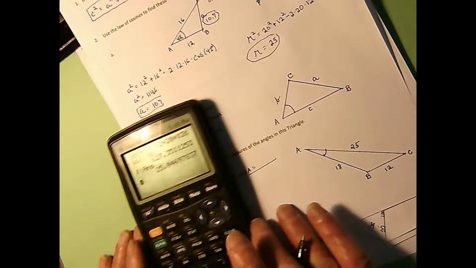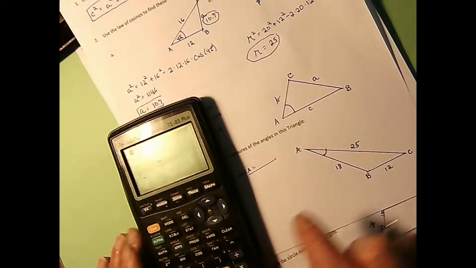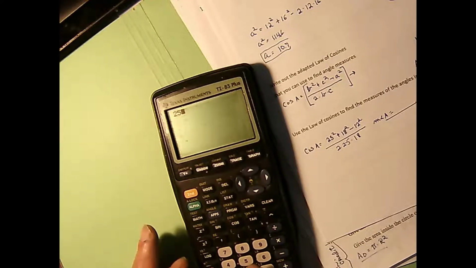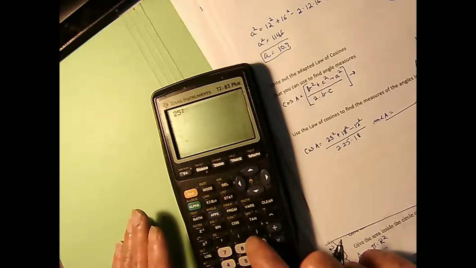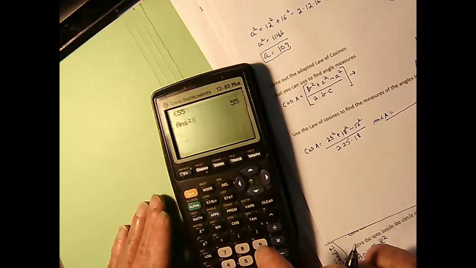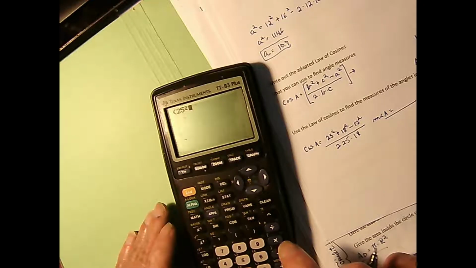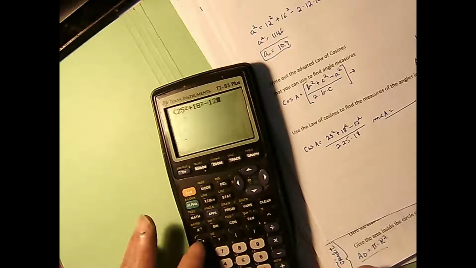Clear all the junk and going with this angle A. Keep this handy. I want you to be able to see it if you could. I'm going to lead with parentheses here: 25 squared plus 18 squared minus 12 squared.